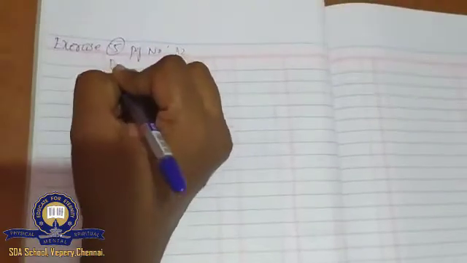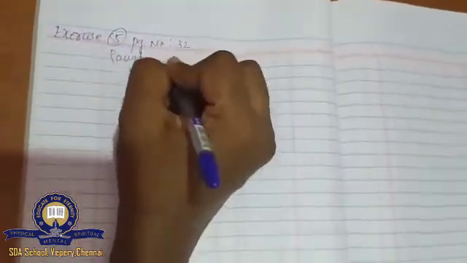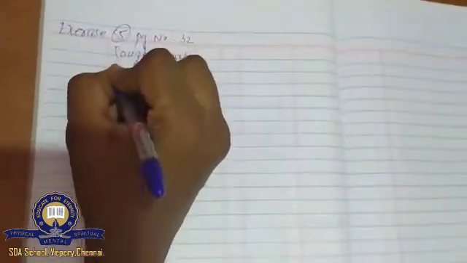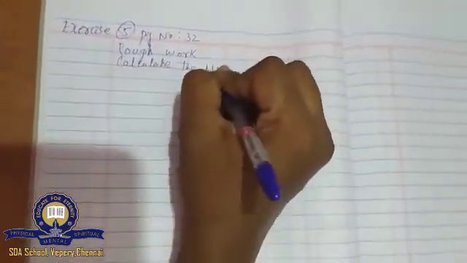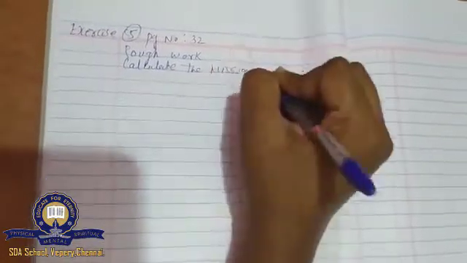First we are going to put the rough work. Calculate the missing information.